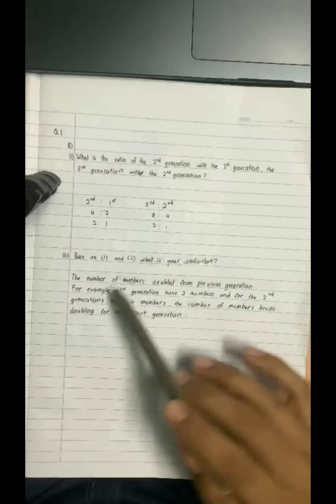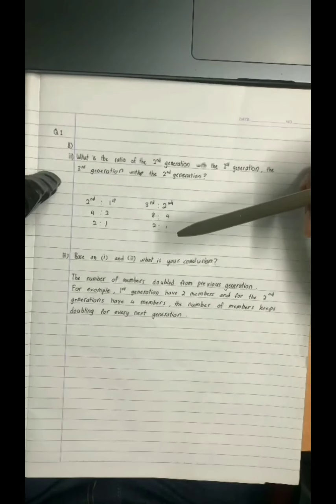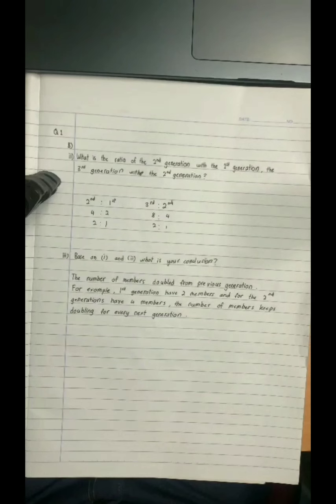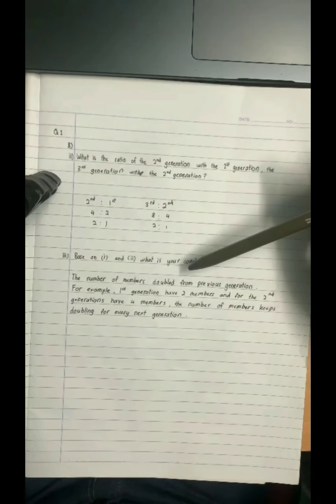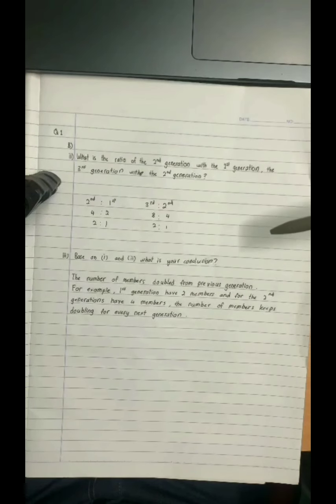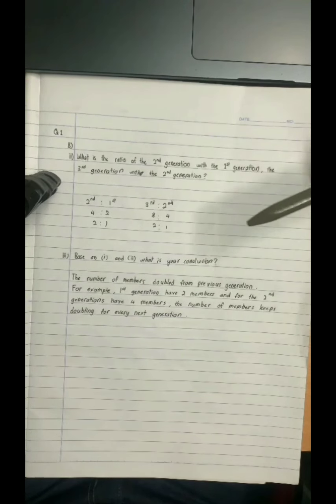Roman 3. Based on Roman 1 and Roman 2, what is your conclusion? The number of members doubles from the previous generation. For example, the first generation has 2 members and the second generation has 4 members. The number of members keeps doubling for every next generation.